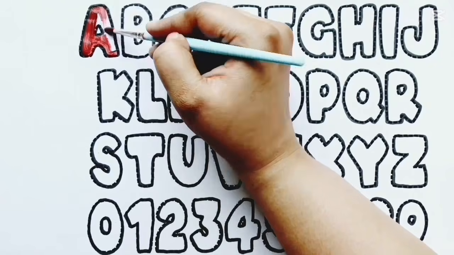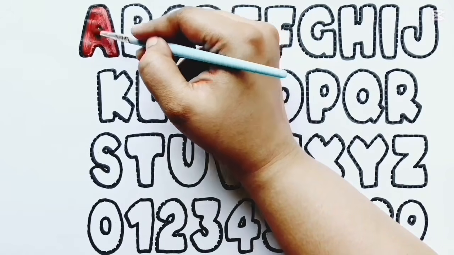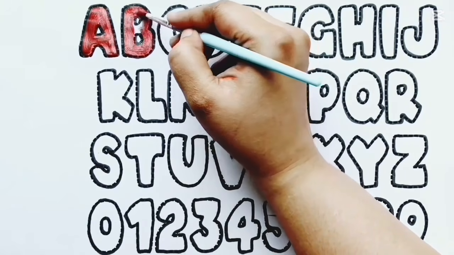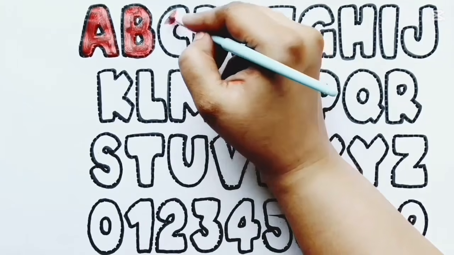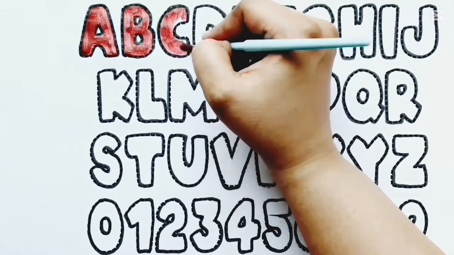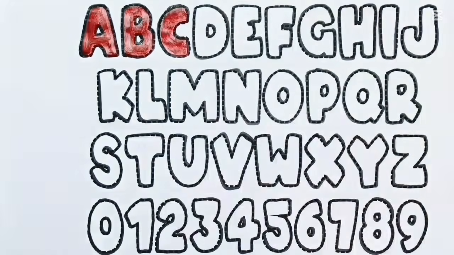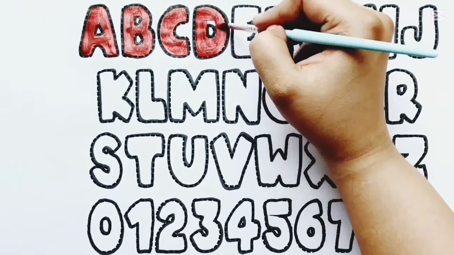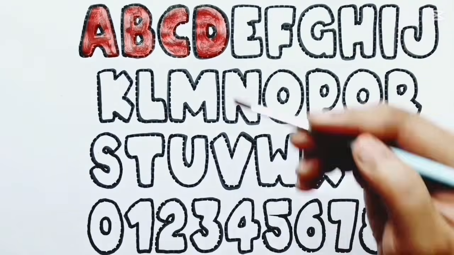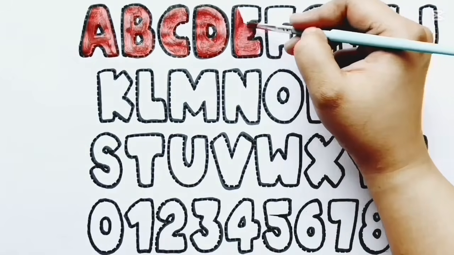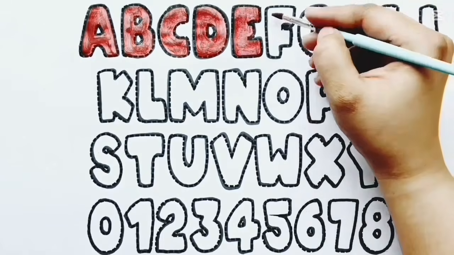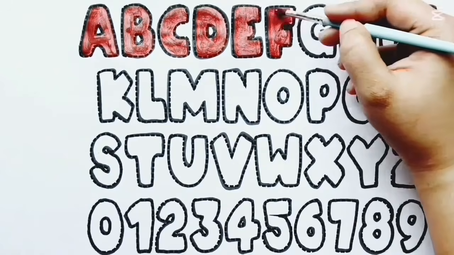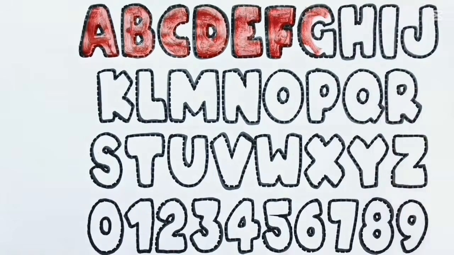A for aeroplane. B for broccoli. C for car. D for dolphin. E for eagle. F for fan. G for glasses.